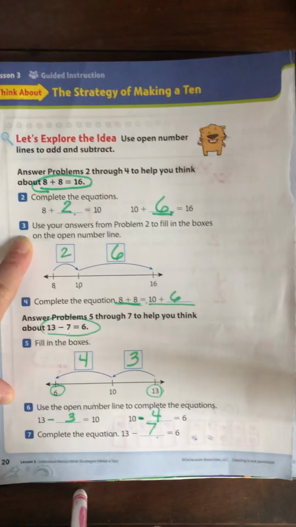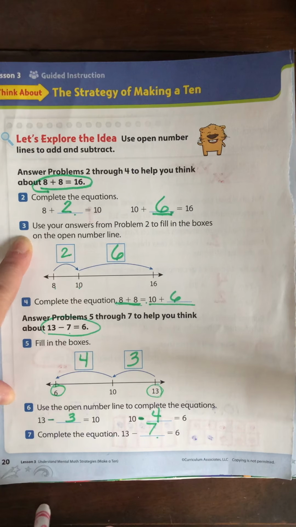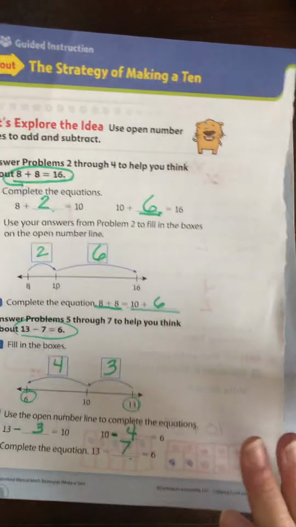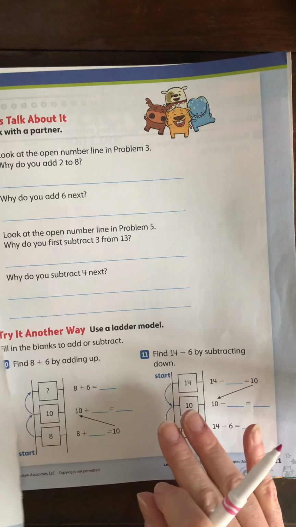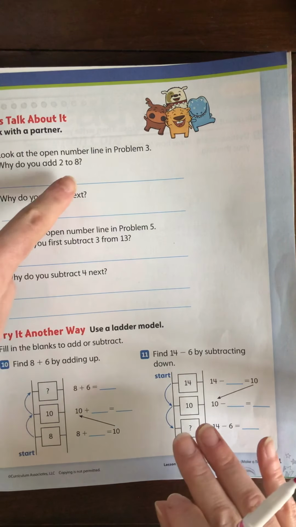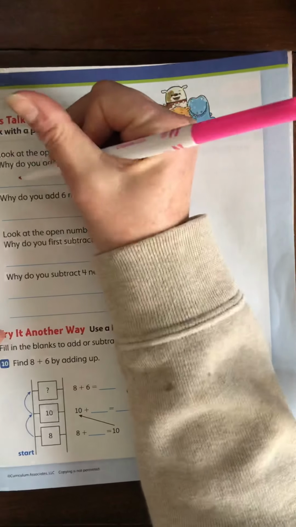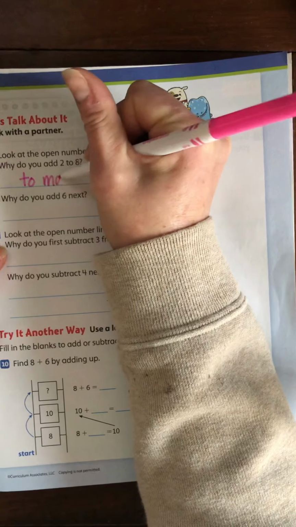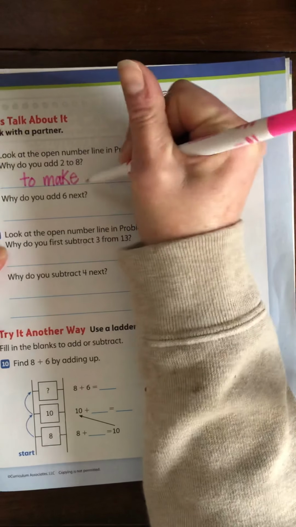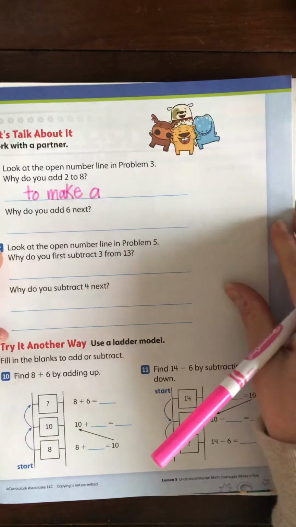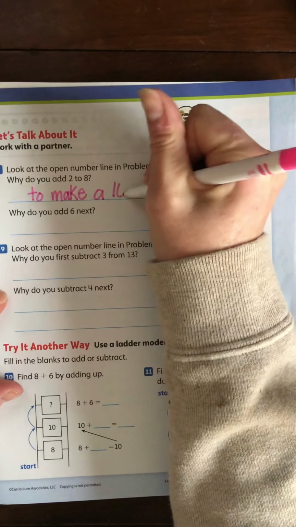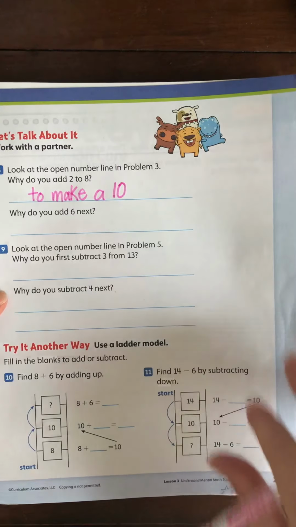Why do you think we did that? I'm going to go back here and write what I think. We did that to make a, what do you think? 10. You guessed it, to make a 10.